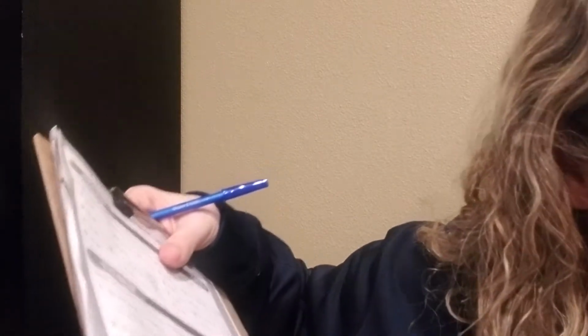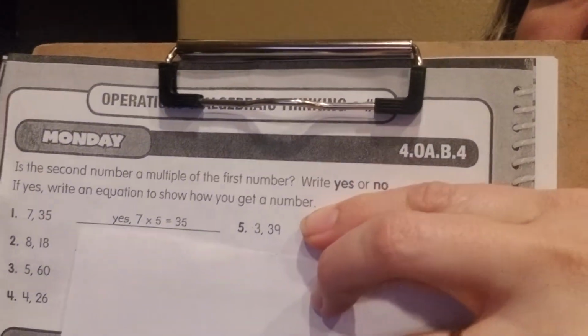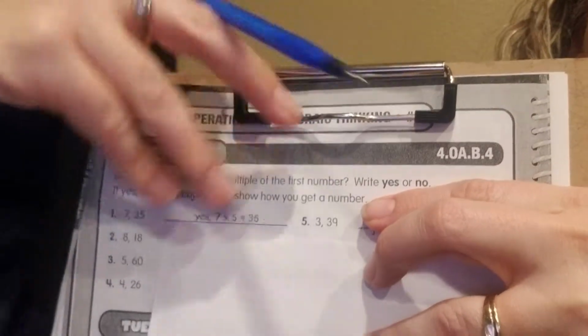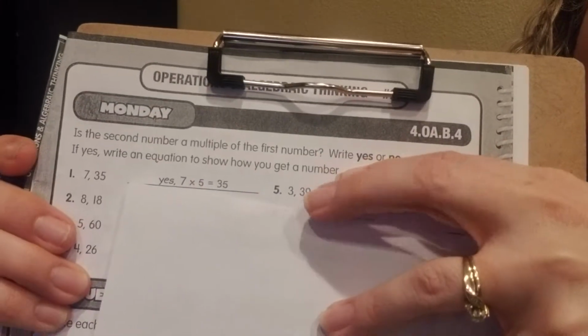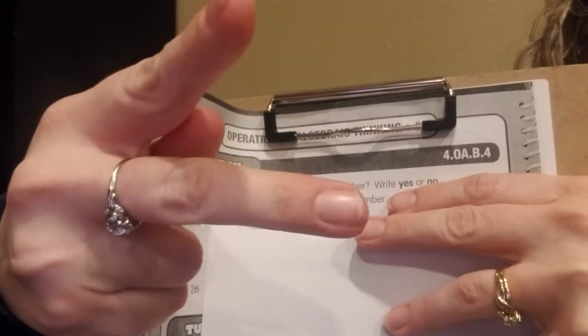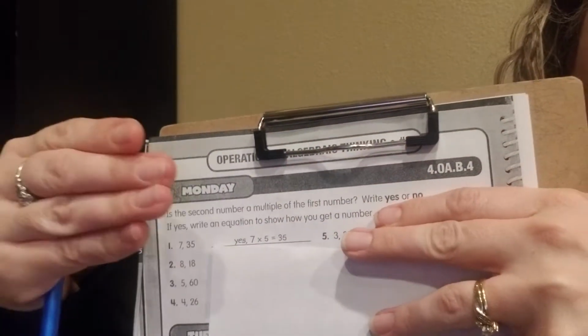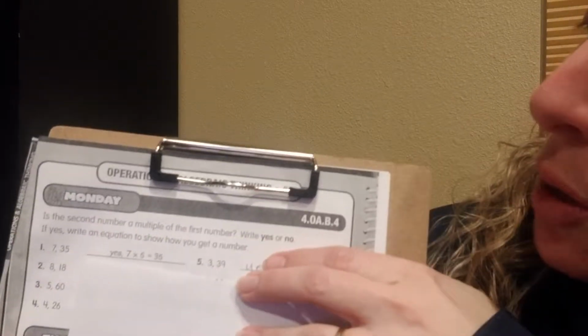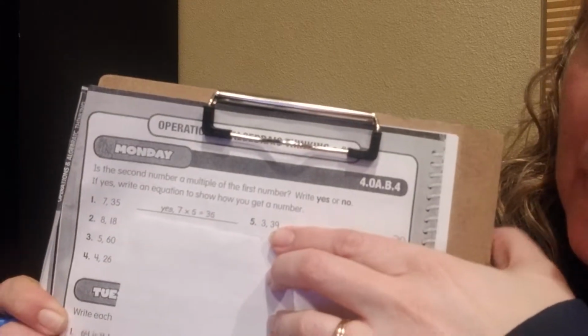All right. So let's look at these next ones. Let's see if I have a blank sheet of paper. 3 and 39. Okay. If I count by 3s, can I get to 39? One of the easiest ways to figure it out for 3s is add those digits together. The 3 plus the 9. What does that equal? 9, 10, 11, 12. Can 3 go into 12? I can even add those digits together. 1 plus 2 is 3. Can 3 go into 3? Yes.